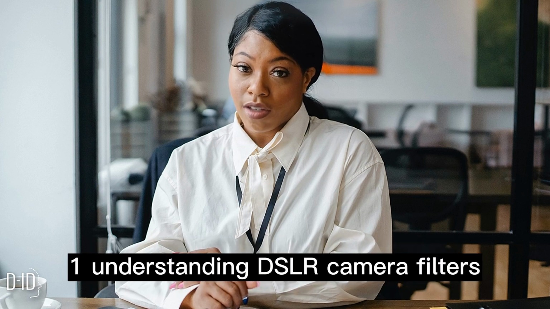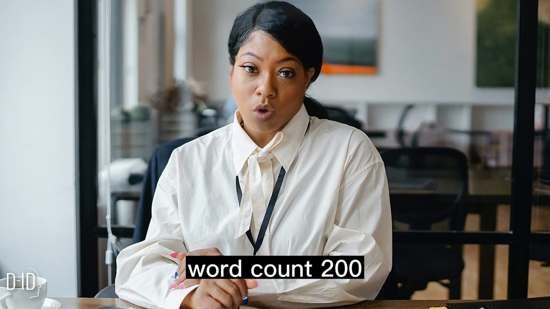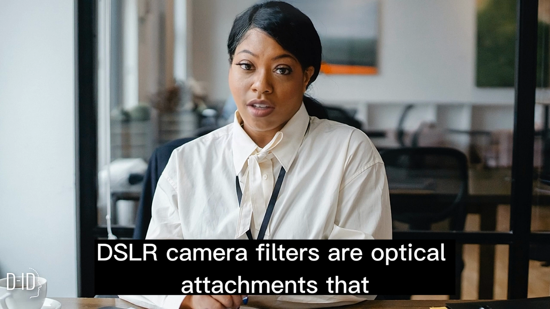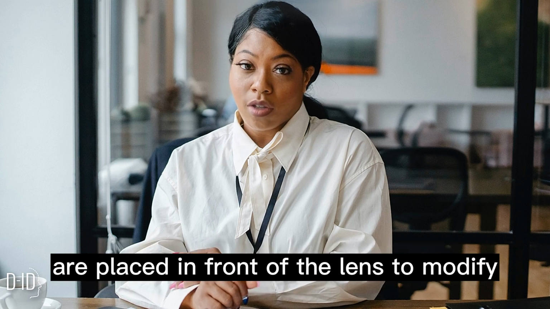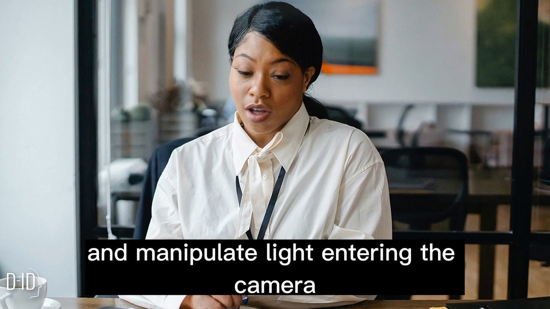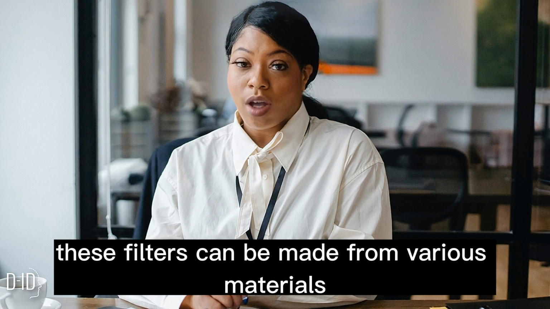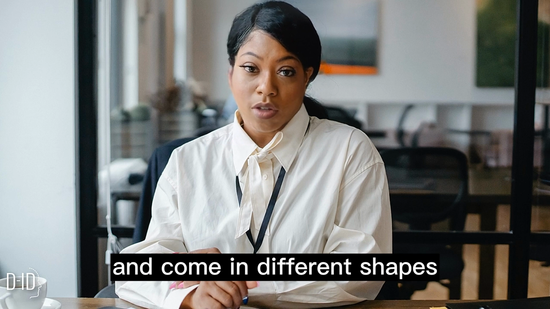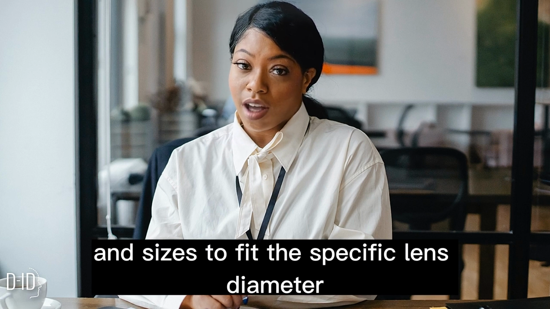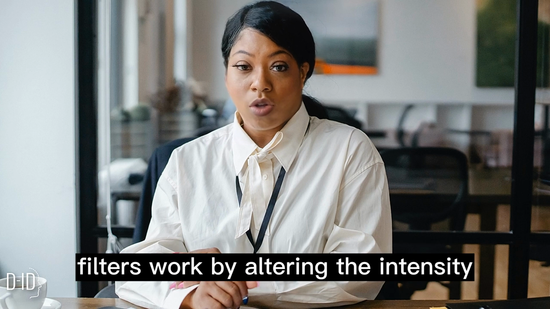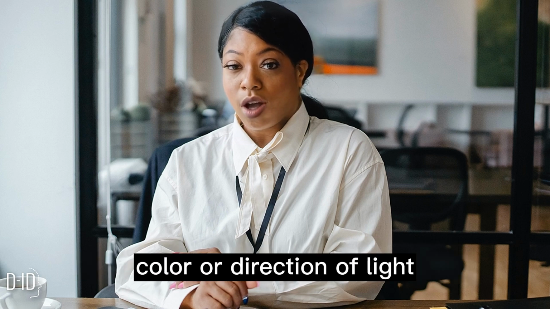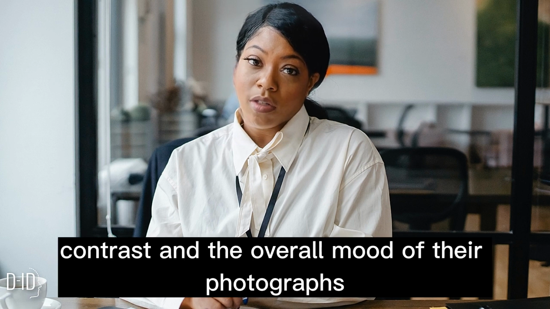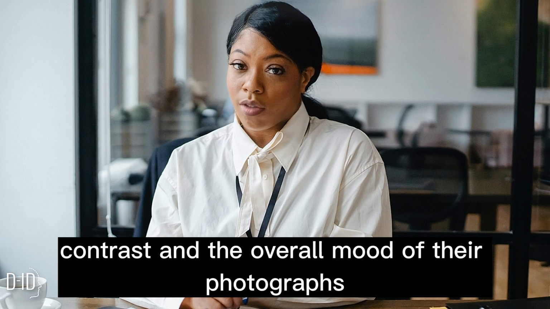1. Understanding DSLR camera filters. DSLR camera filters are optical attachments that are placed in front of the lens to modify and manipulate light entering the camera. These filters can be made from various materials such as glass or resin, and come in different shapes and sizes to fit the specific lens diameter. Filters work by altering the intensity, color, or direction of light, allowing photographers to control exposure, contrast, and the overall mood of their photographs.